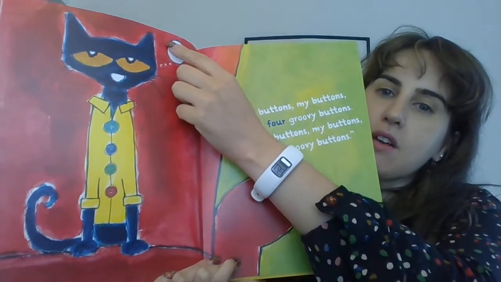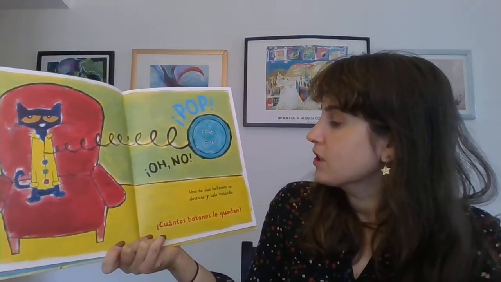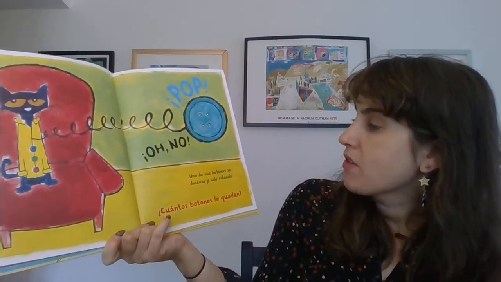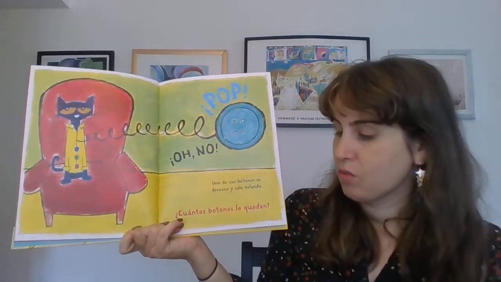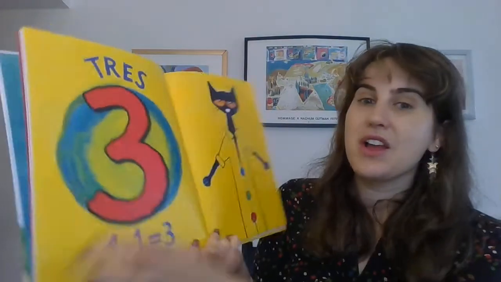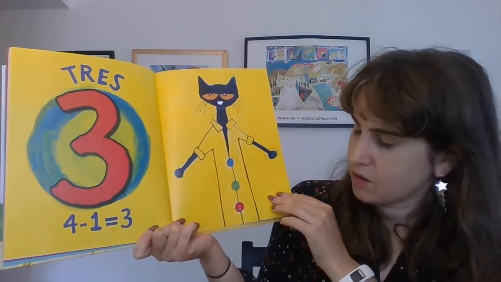Let's count. 1, 2, 3, 4. And here's the number 4. Pop! Oh no! Uno de los botones se desconcé y sale volando. ¿Cuántos botones le quedan? One of the buttons popped off and rolled away. How many buttons are left? 3. Tres, because 4 minus 1 equals 3.